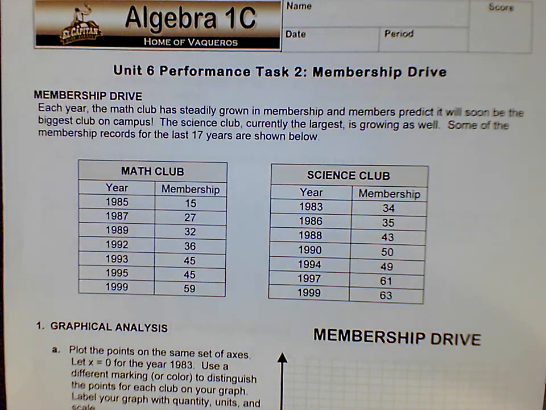Graphical analysis. Number 1, plot the points on the same set of axes. Let x equal 0 for the year 1983. Use a different mark or color to distinguish the points for each club on your graph. Label your graph with quantity, units, and scale.